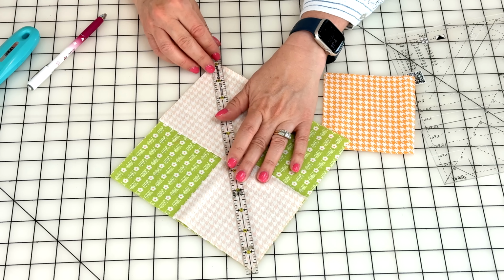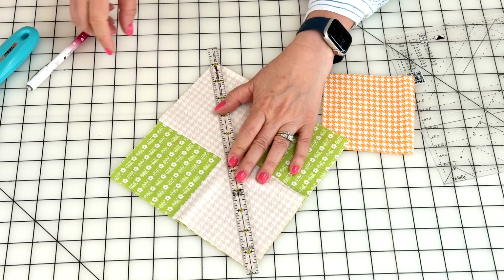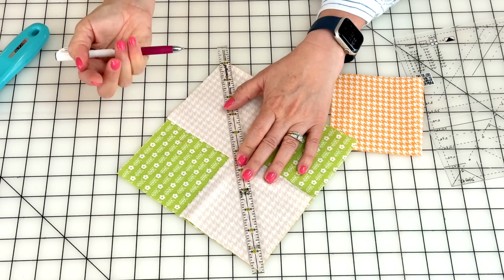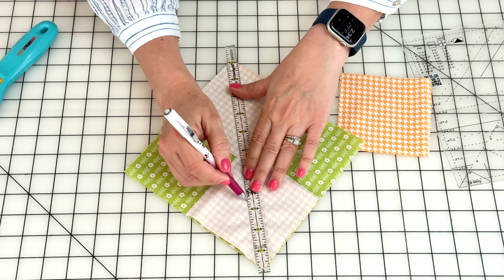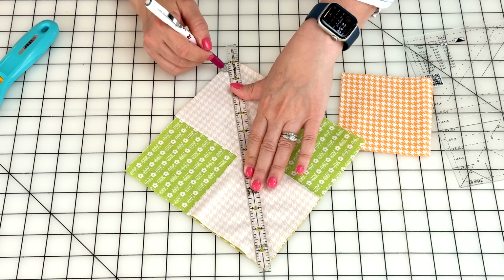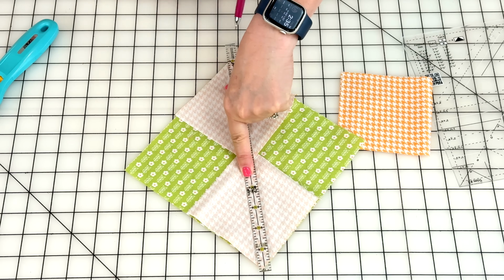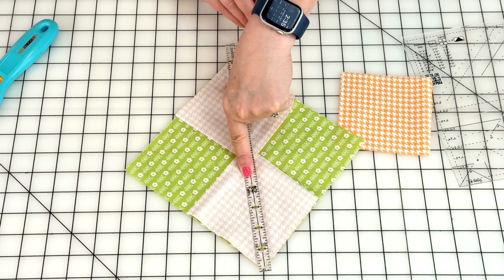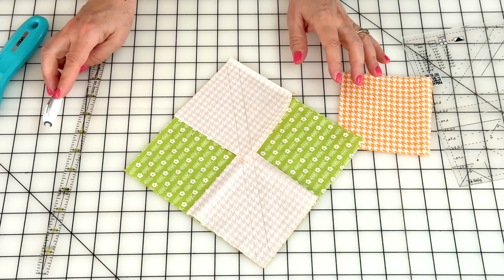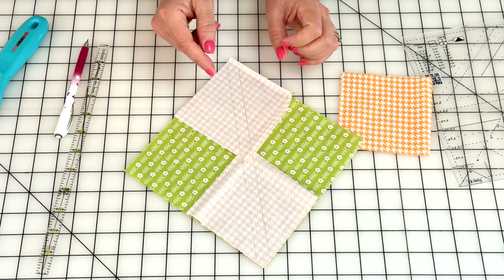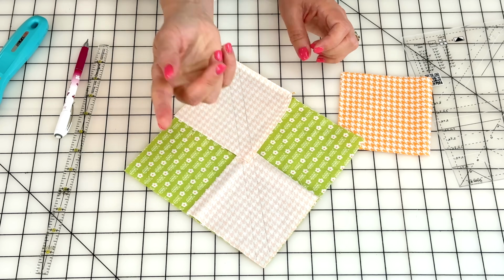And then you can do either way. You can draw a diagonal line and sew 1/4 of an inch on either side, or you can use the 1/2-inch ruler. I love using the 1/2-inch ruler because I just draw both of my lines and then I go over to the sewing machine and I sew right on them. So I'm going to go sew these, and then you cut it in half and press it.